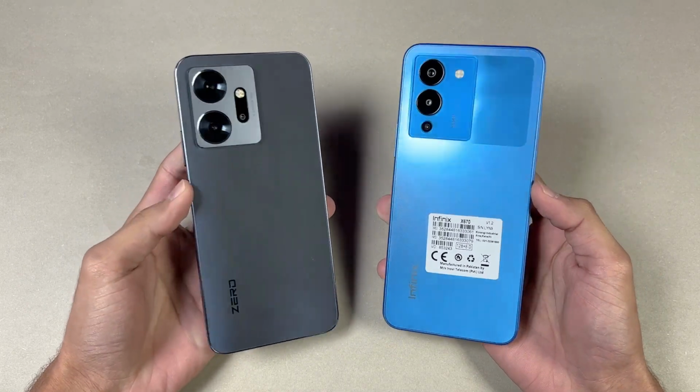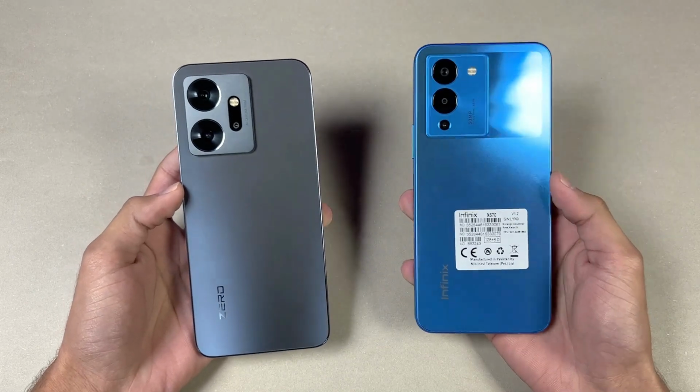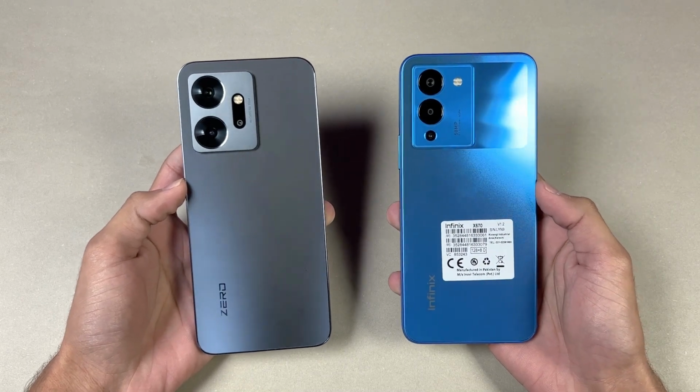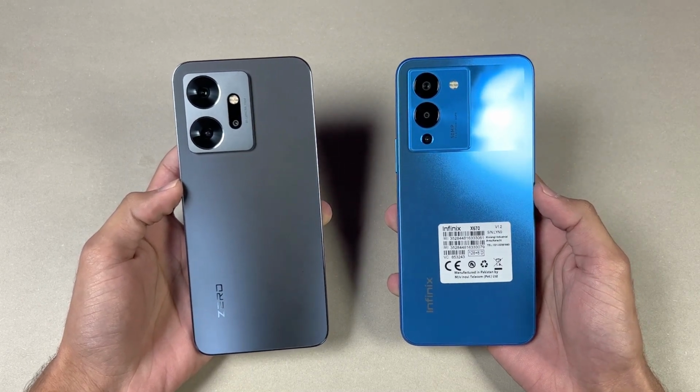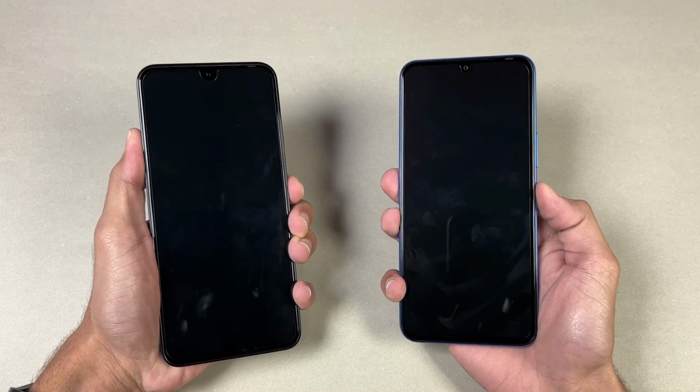So in this video I'm gonna show you how much difference there is between the Helio G99 versus the Helio G96 in an Infinix phone. So without wasting any time, let's get right into it. Now let's quickly boot both of these phones up at the same time.